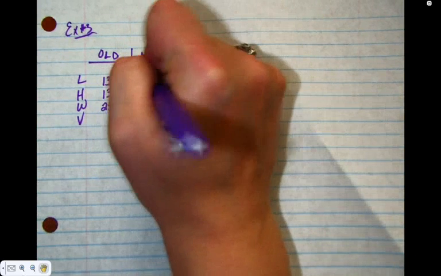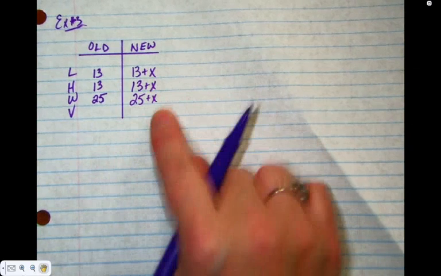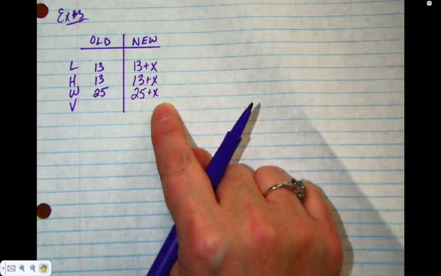Because I want to increase them by the same amount, what I want to do is add the same amount to each one of those 3 dimensions. How much? We don't know. What do we put in math when we don't know something? So I'm going to make this one 13 plus whatever x happens to be, because I want to add to it. I'm going to make this one 13 plus the exact same amount, so x. And the width I'm going to make 25 plus x. And the only reason that they're all x is because the question has specified by the same amount.